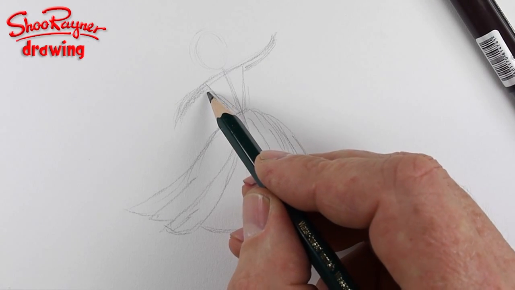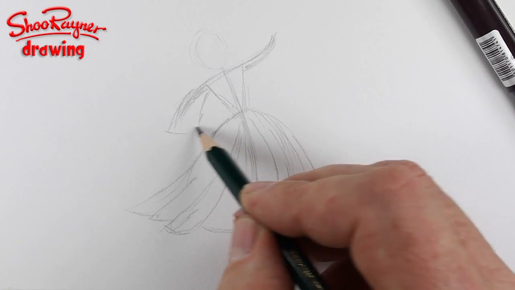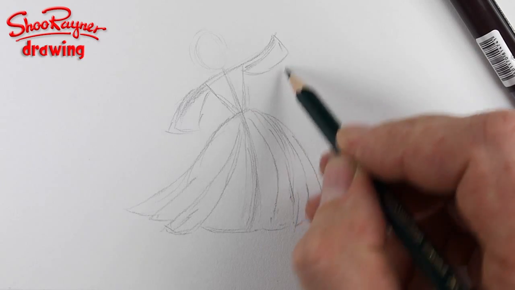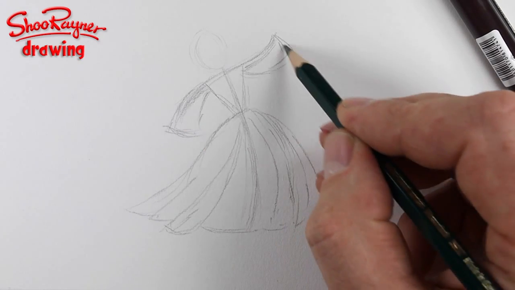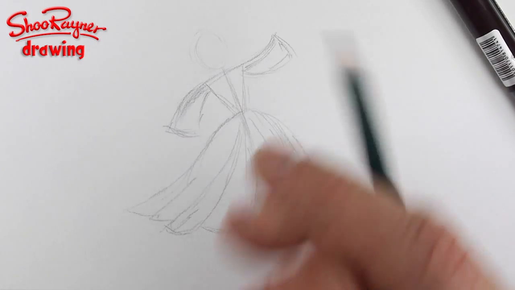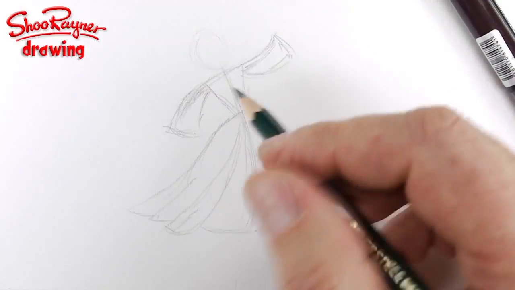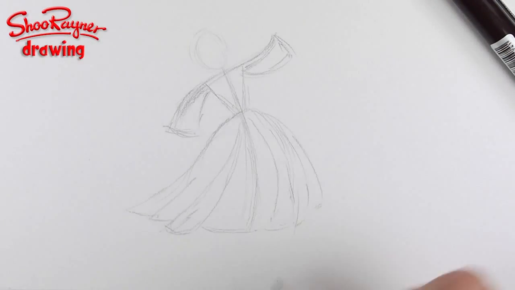Now, what am I doing here? I'm going to give her a nice long, flowing, what's it called, the thing you have here, look, sleeve. Give her nice long flowing sleeves.